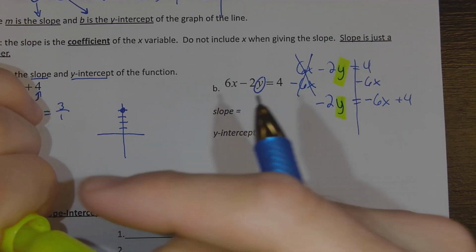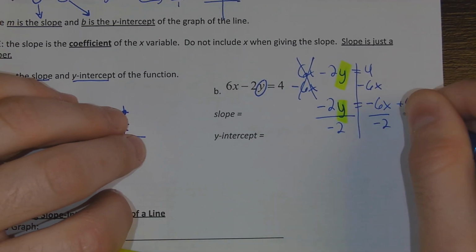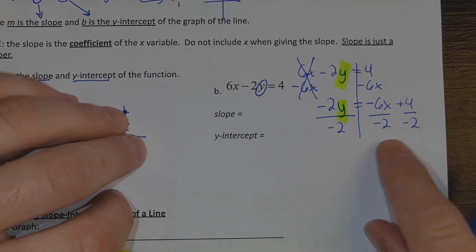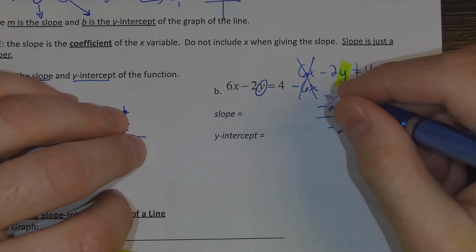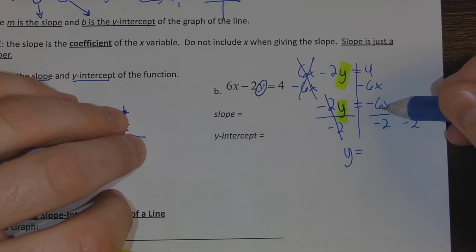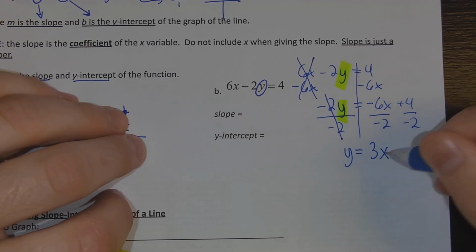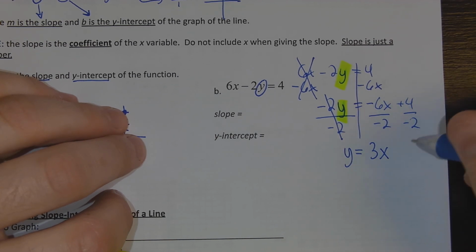I've got one more step to do. I've got to get rid of that negative 2. So I'm going to divide both sides by negative 2, which means you're going to divide both of these terms by that negative 2. Those cancel out to 1, so I'm going to cross them out. Here, negative 6 over negative 2 is a 3. The x remains there. 4 over negative 2 is a negative 2 when you divide them.